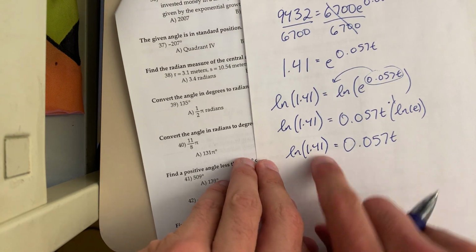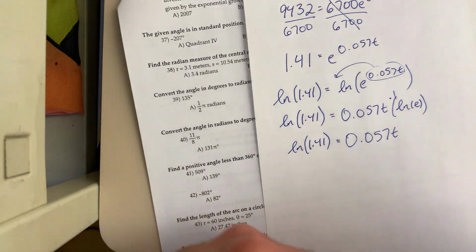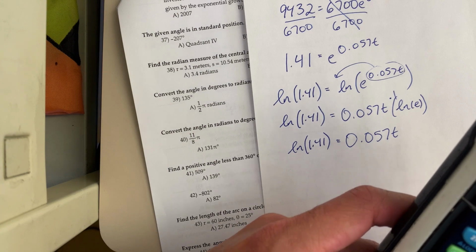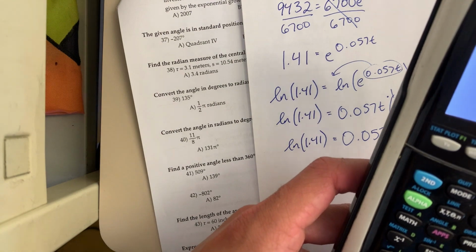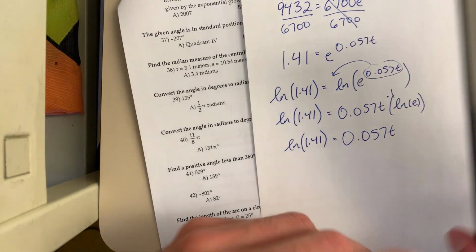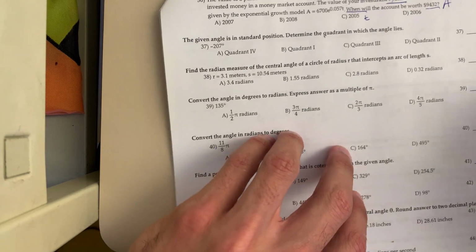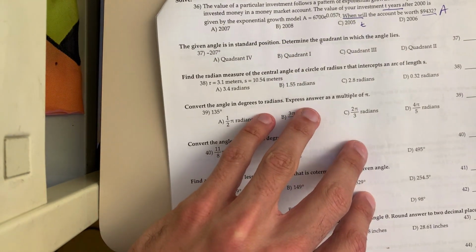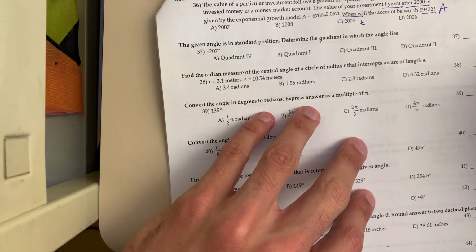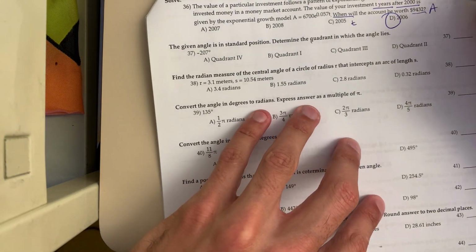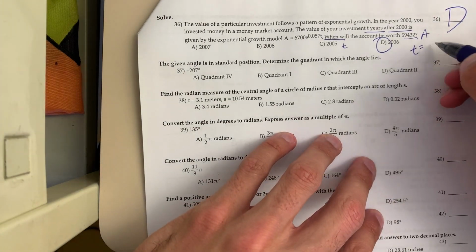And again, you could wait till the end, like if you just wanted to keep it as this fraction, you totally could do that because you would get a more accurate answer. So I would just need to do the natural log of 1.41 divided by that decimal, 0.057. If you did that, you get about 6.02. So we're going to round that down to about 6, right? And you don't see 6 as an answer option here, but it's saying years after 2000, right? So that would be D, 2006, 6 years after 2000. So answer option D goes with that T answer of about 6.02.